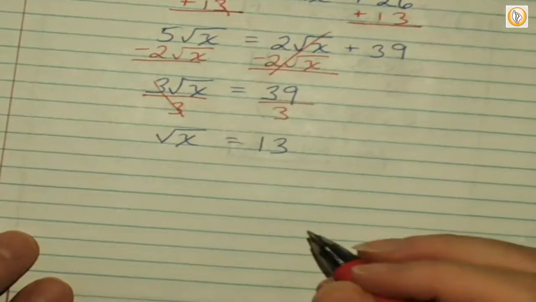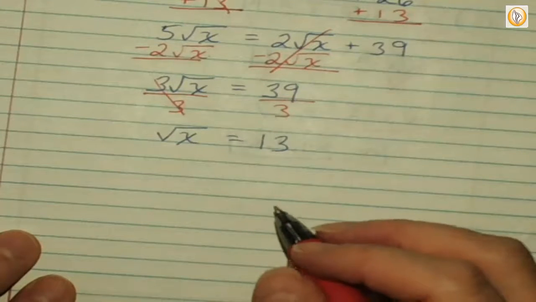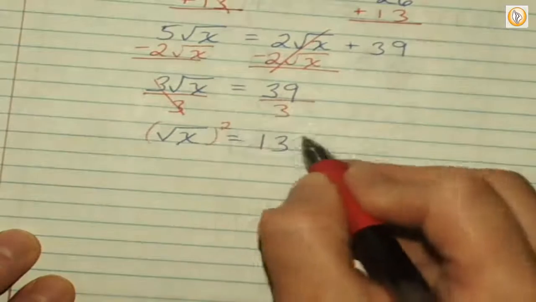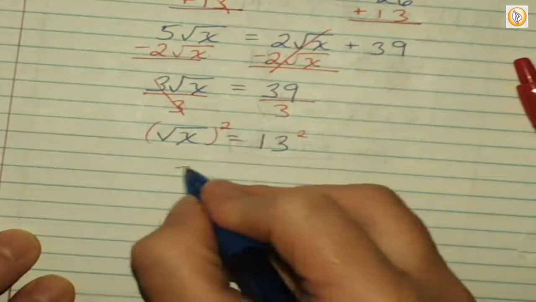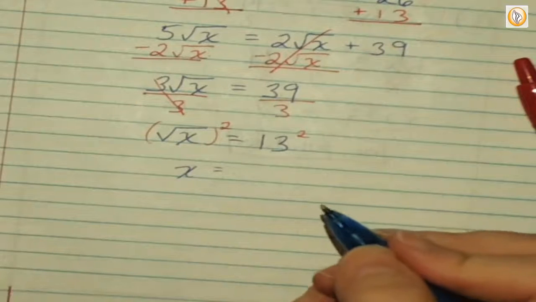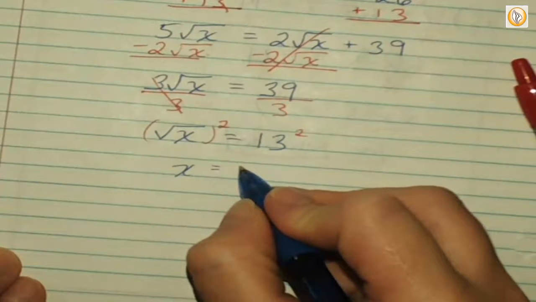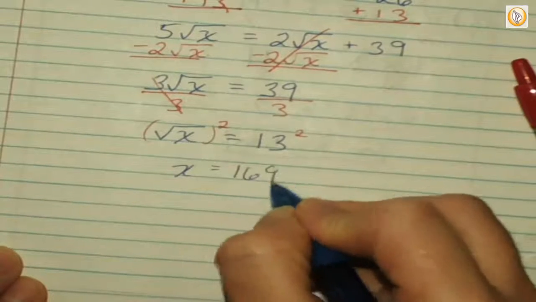Now what do? Then you square it. Square both sides. So you get x equals. I don't remember what 13 squared is. Anyone want to help her? Very good. 169.